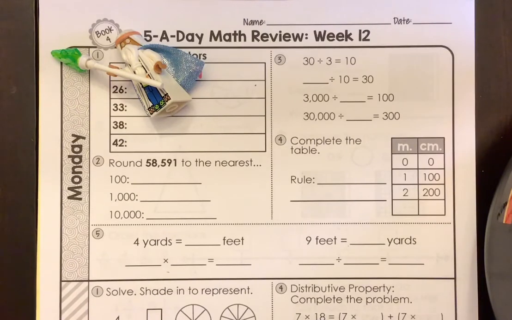Right, so this is actually take two, but for you it'll be take one.